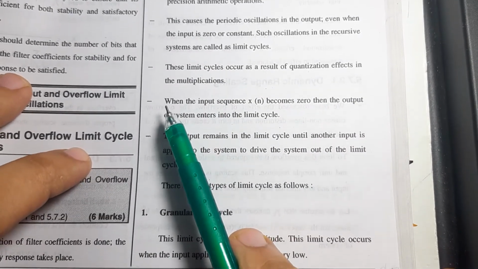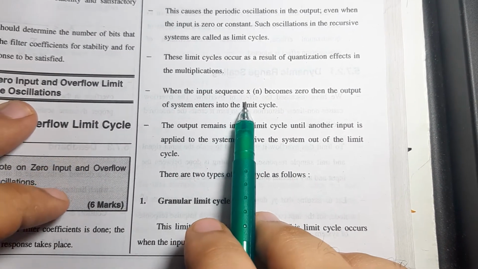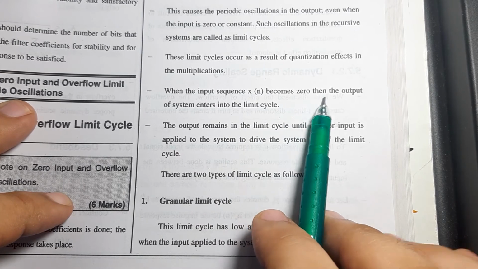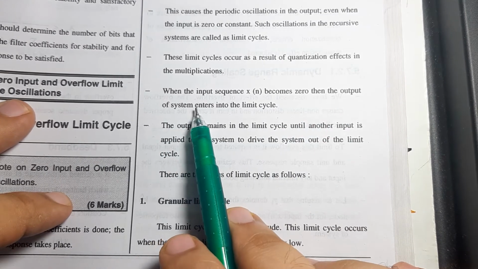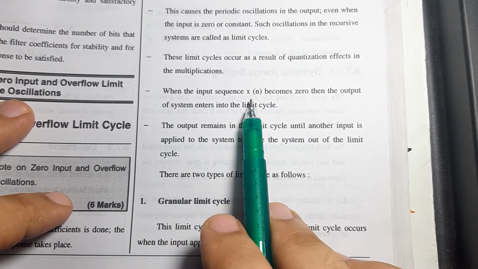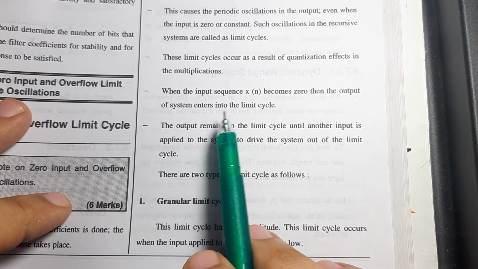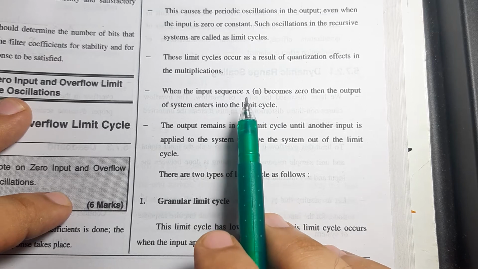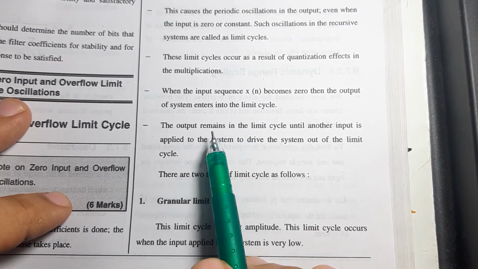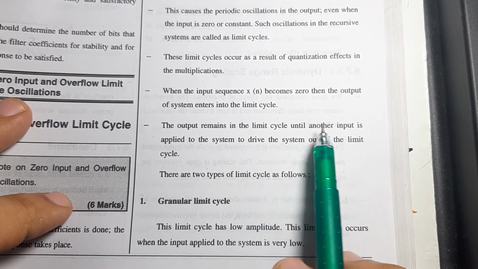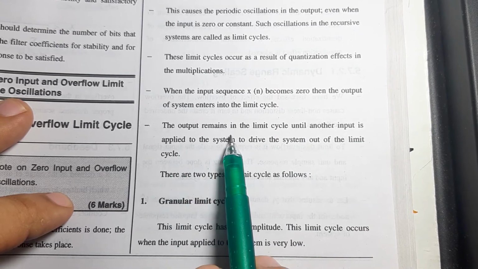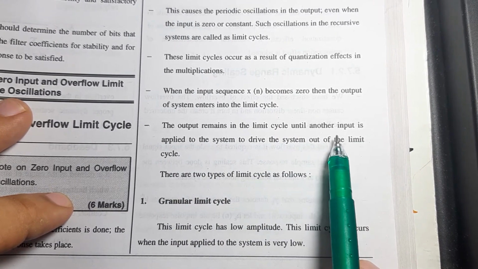Now, when the input sequence x of n becomes 0, the output of the system enters the limit cycle. It is as simple as that: when your input sequence becomes 0, the output of the system enters into a certain cycle called a limit cycle. The output remains in the limit cycle until another input is applied to the system to drive it out of the limit cycle.